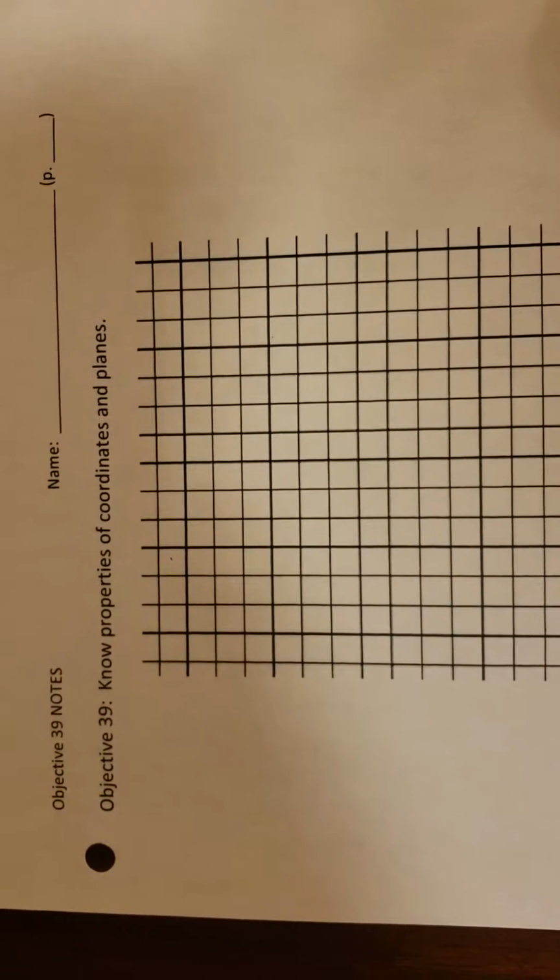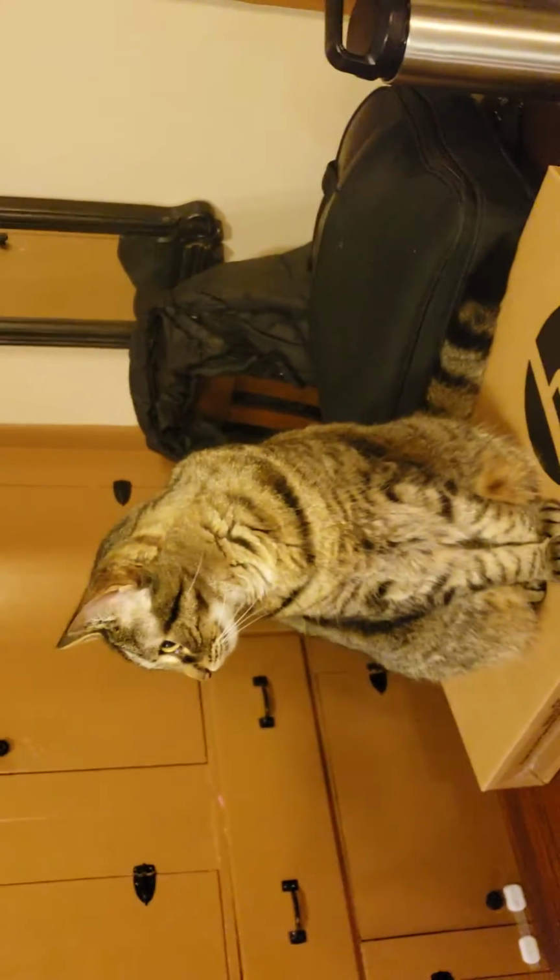Hey kids, this is Mrs. Rones with Take 3 of Objective 39, Knowing Properties of Coordinates and Planes. I'm here with Mina the cat, and we are going to take you through a crash course on some parts of coordinate planes that hopefully is a review for you.